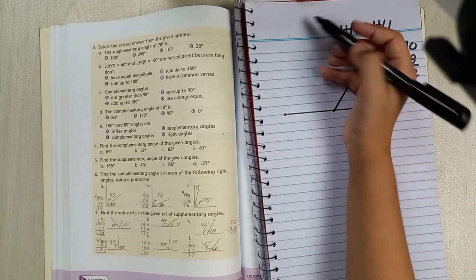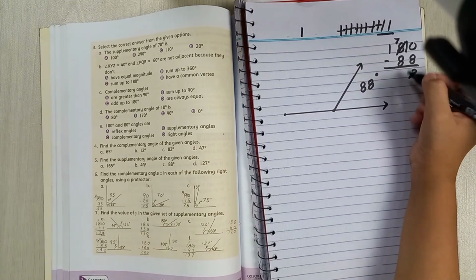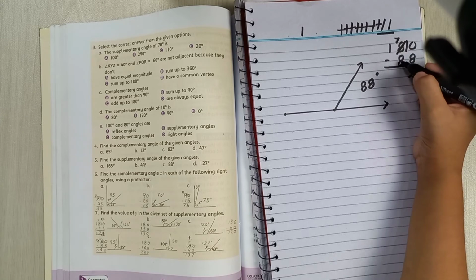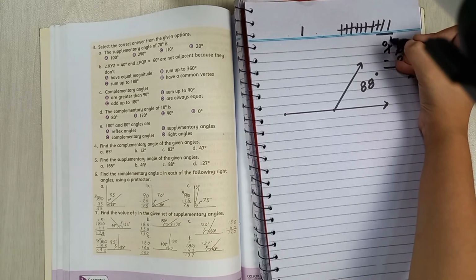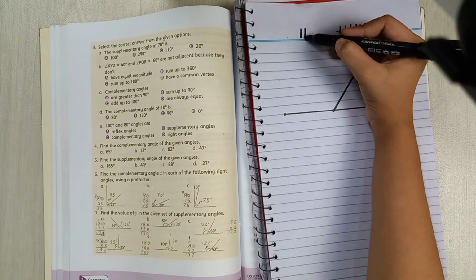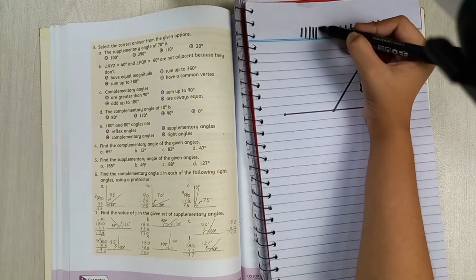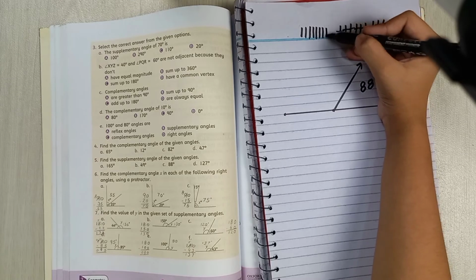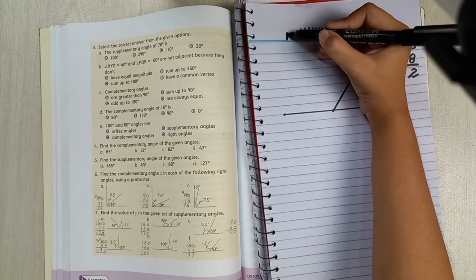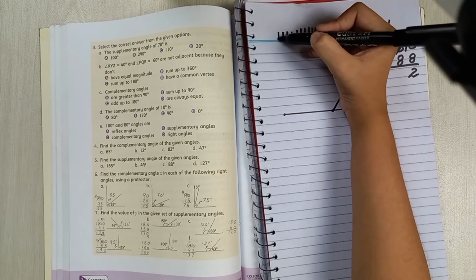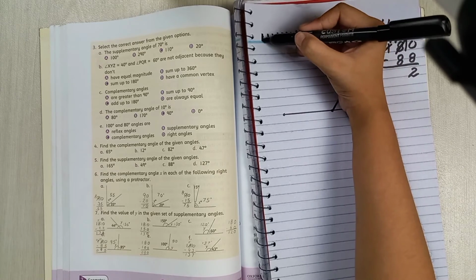Cut 7 from 8. So we cannot cut 7 from 8 because 8 is bigger than 7. We're going to take help. 0 is here. 17. So 1, 2, 3, 4, 5, 6, 7, 8, 9, 10, 11, 12, 13, 14, 15, 16, 17 right there.